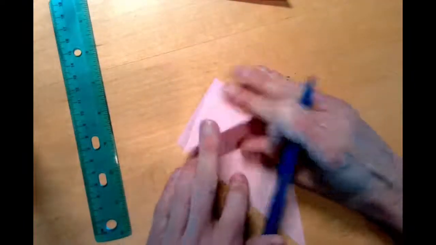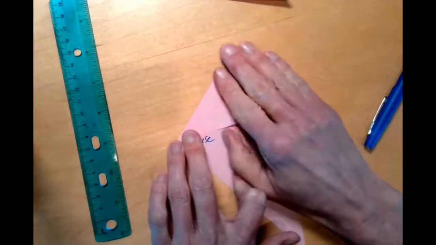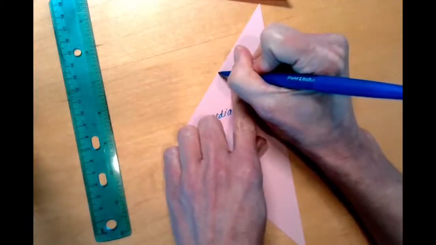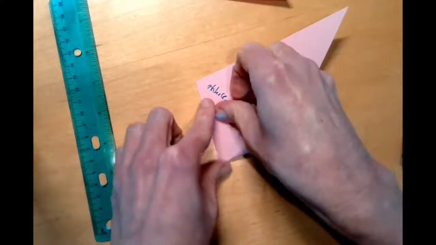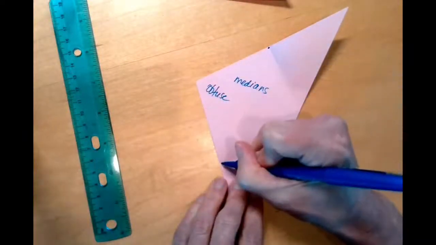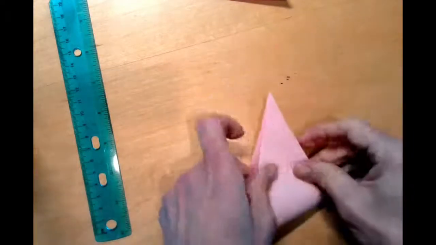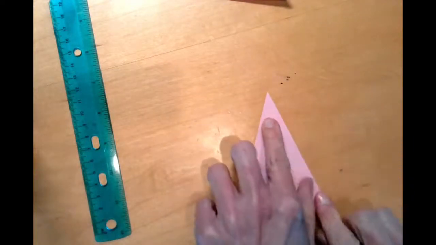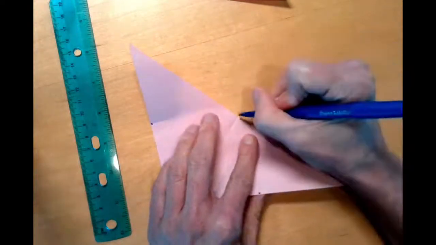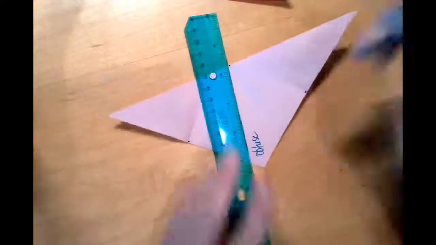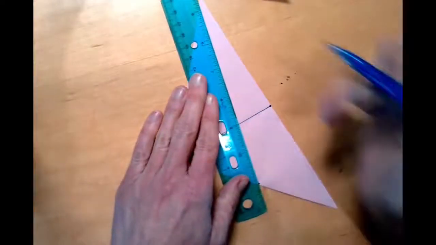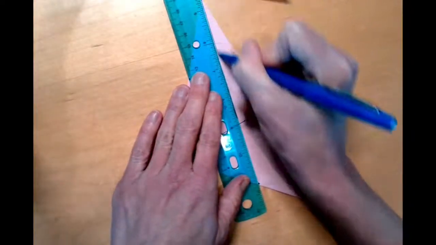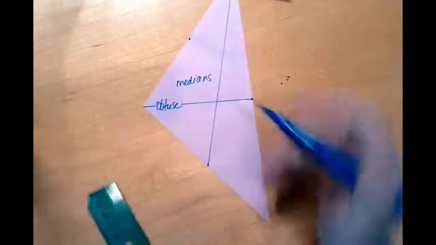We'll again fold, mark the midpoint, fold, mark the midpoint, fold, mark the midpoint, and we're going to draw from the midpoint to the opposite vertex, midpoint to the opposite vertex, and our midpoint.